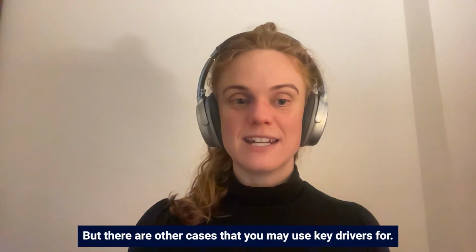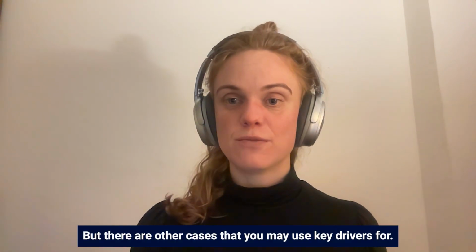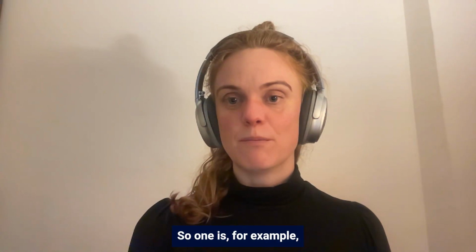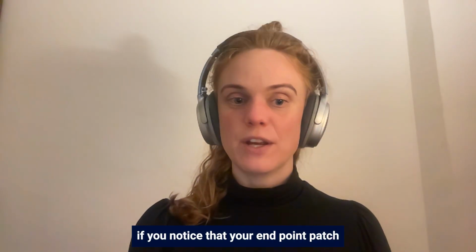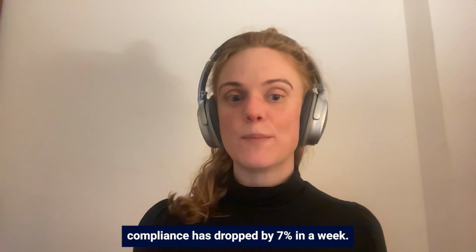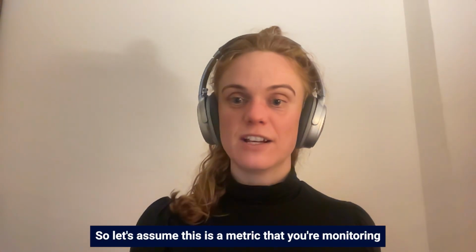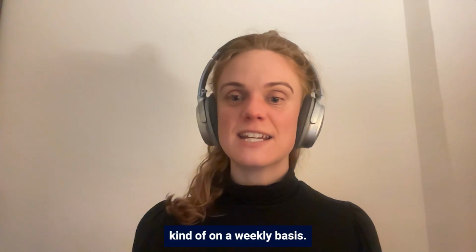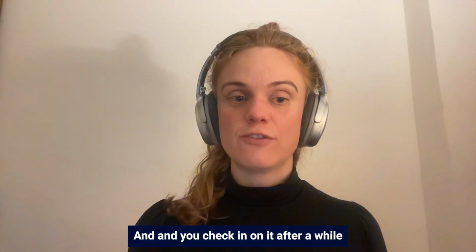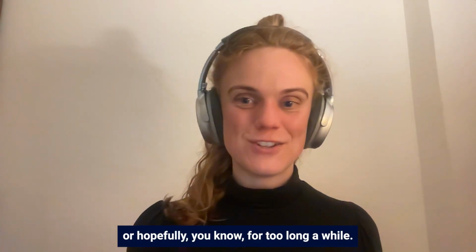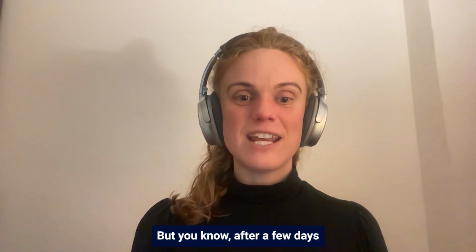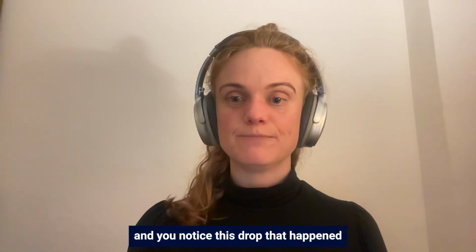But there are other cases that you may use key drivers for. So one is, for example, if you notice that your endpoint patch compliance has dropped by 7% in a week. So let's assume this is a metric that you're monitoring kind of on a weekly basis, and you check in on it after a while, or well, hopefully not after too long a while, but after a few days, and you notice this drop has happened.